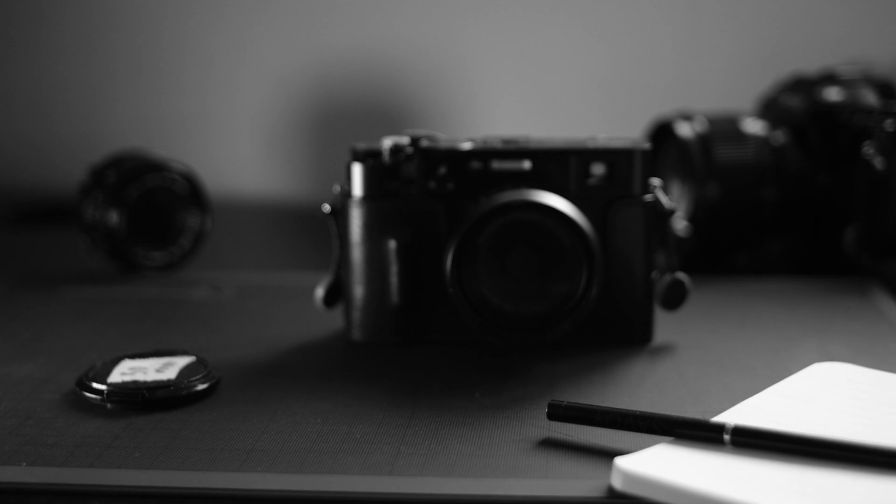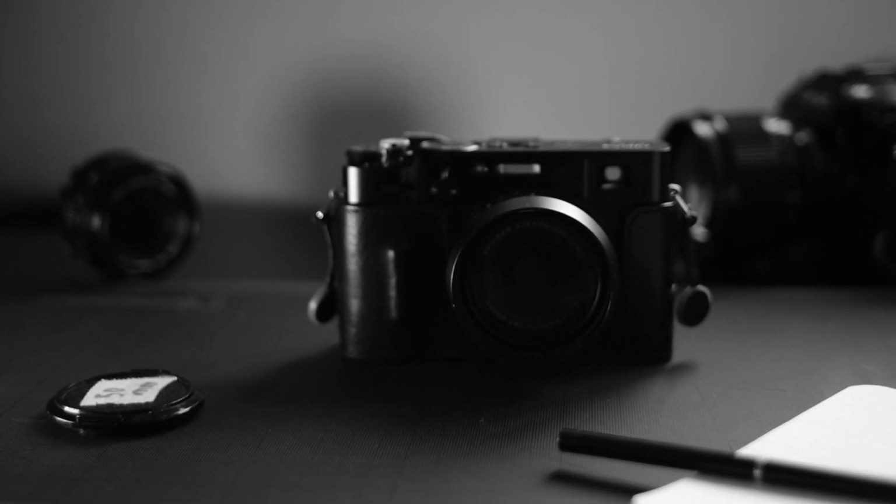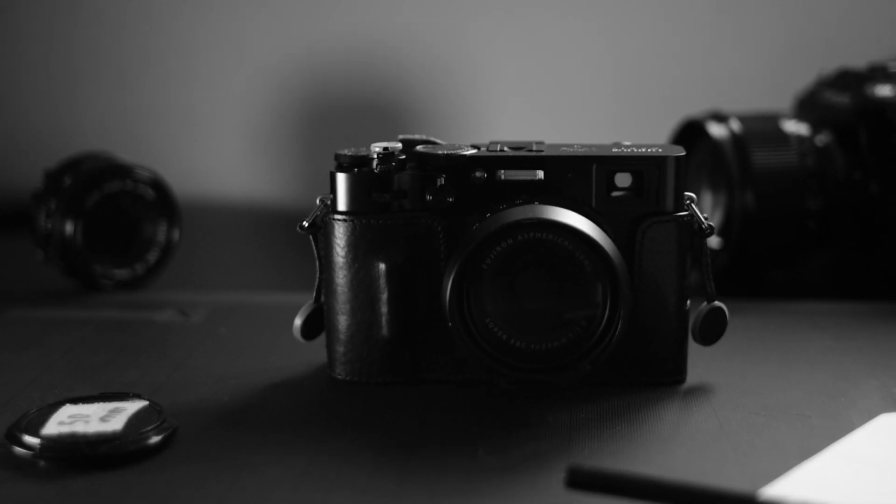Which leads me very nicely onto why the built-in ND in video mode makes this a lot more like a cinema camera, because one of the main reasons why anyone would ever go up to a high-end cinema camera is for built-in ND filters. Of course, that said, it is a fixed ND filter at -4 stops, but you're still getting a built-in ND filter.